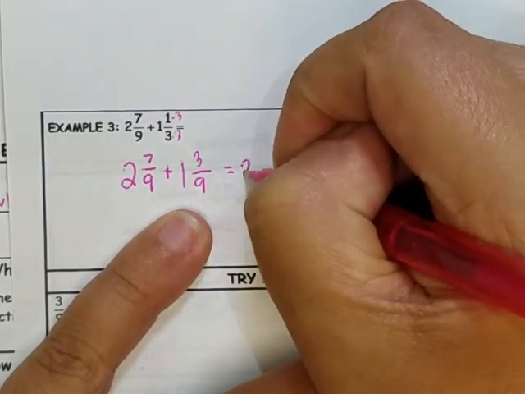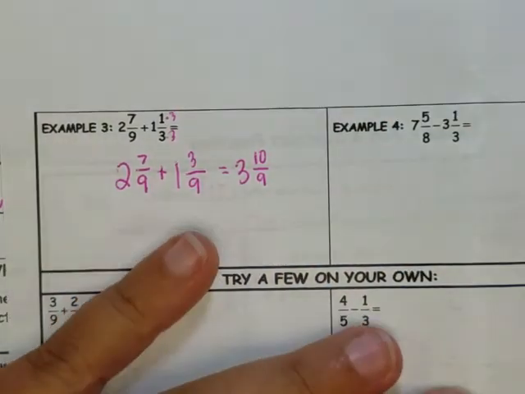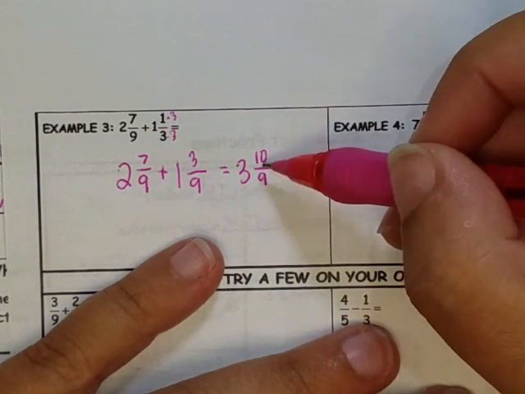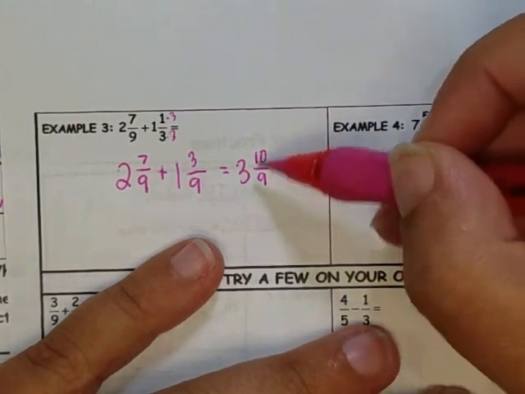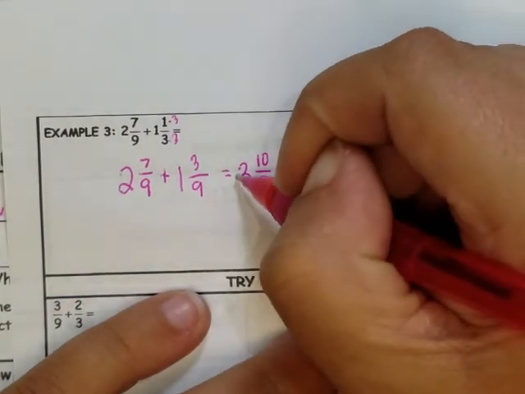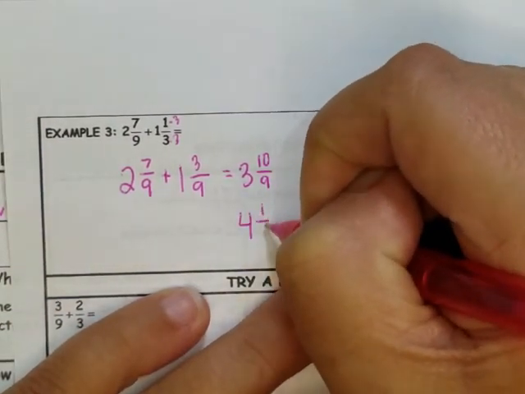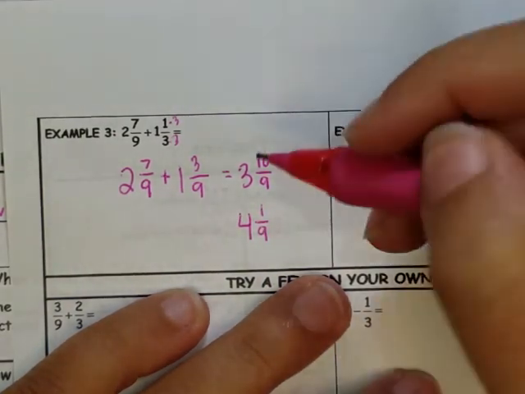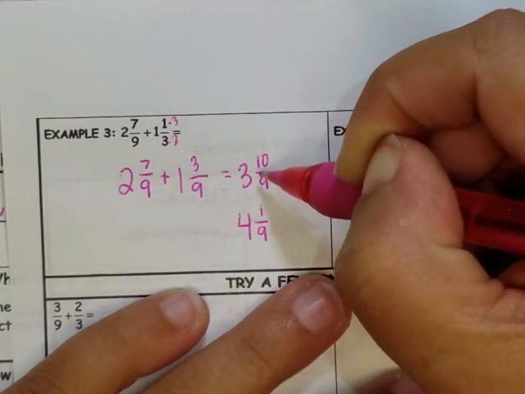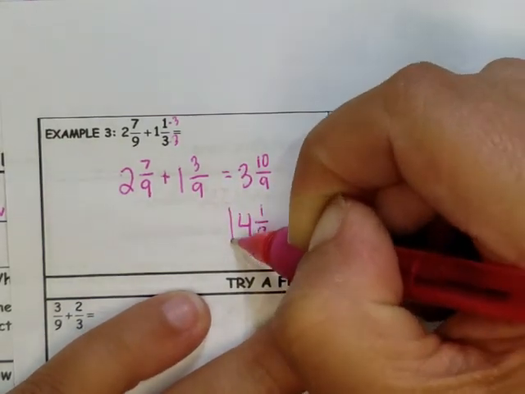So I get 3 and 10/9. Well, I know 3 and 10/9 that's not proper because my numerator is still bigger, so I'm actually going to take 9/9 out and add that to the whole number. So now I actually have 4 and 1/9. Because again, there was a 9/9 in there, so I took that out and made it a whole number. So now it's 4 and 1/9.